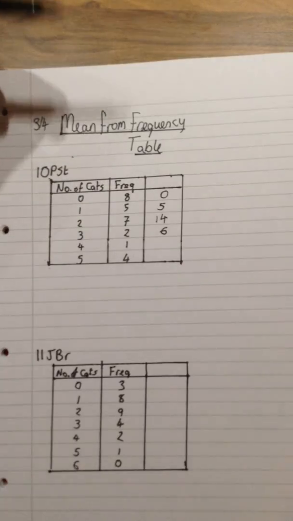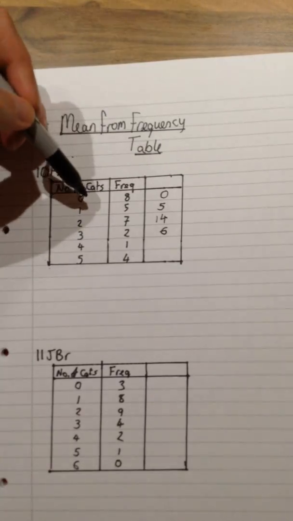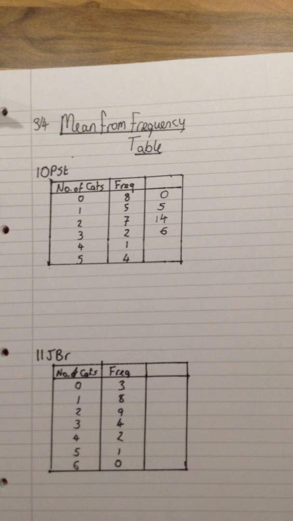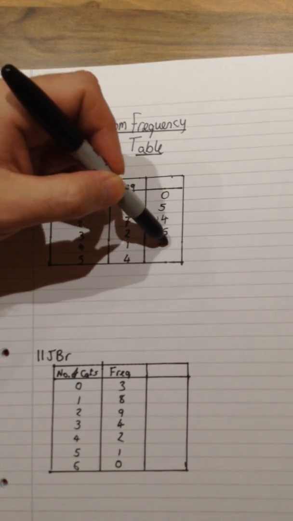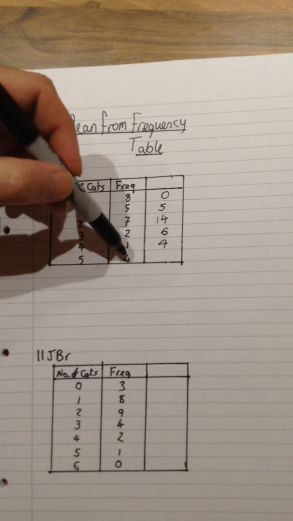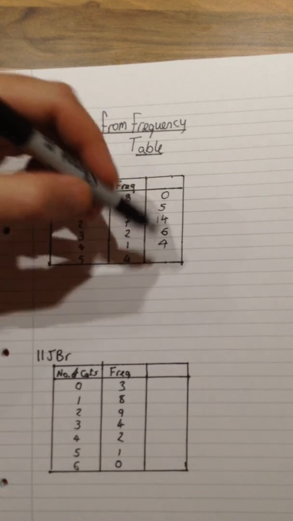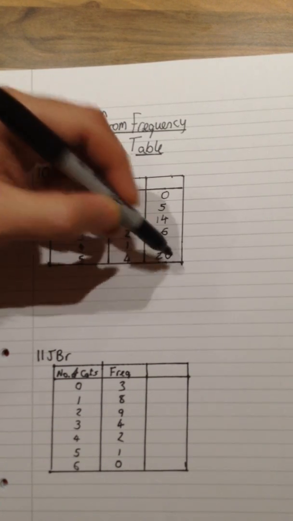You may notice by this point a small pattern. We are effectively just multiplying these 2 columns together. So this one person here has 4 cats, and these 4 people altogether would have 20 cats.